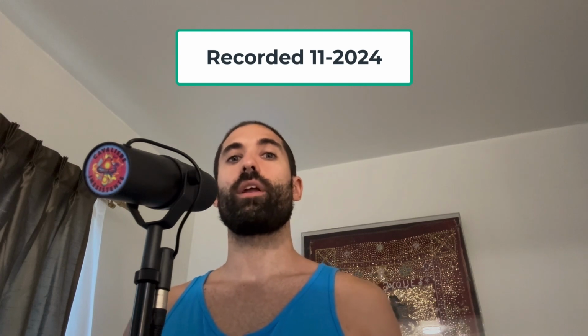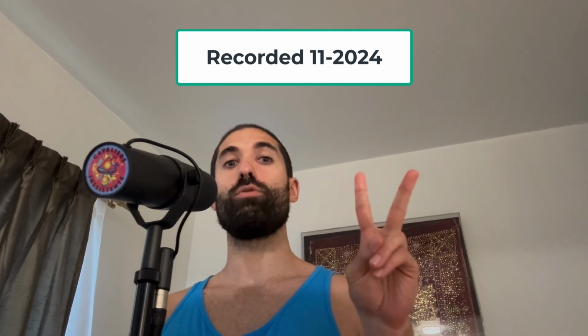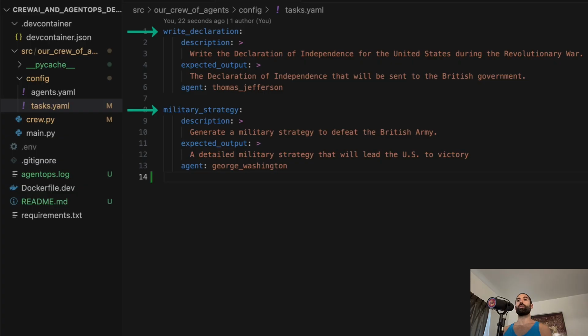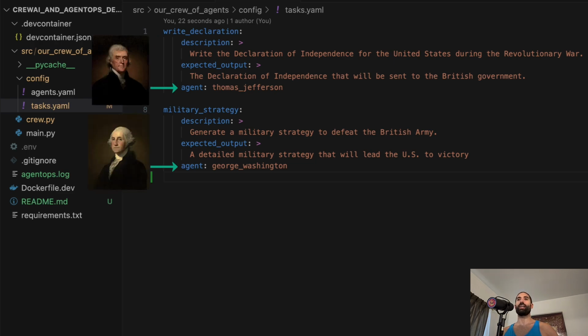As of the time of recording, CrewAI lets you run your agents in two modes, sequential mode and hierarchical mode. Sequential mode means that the agents are going to perform the tasks outlined in the tasks.yaml file sequentially from top to bottom, one by one. With sequential mode, you have to map each task to the agent you want to perform it.